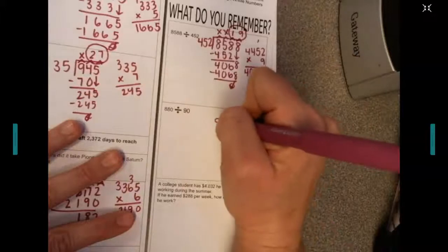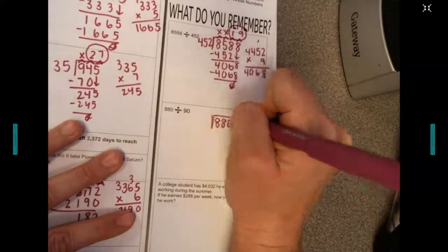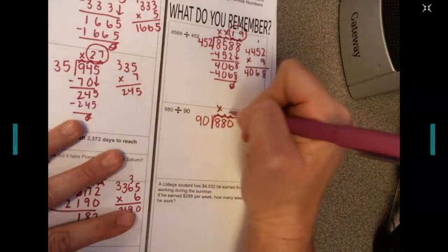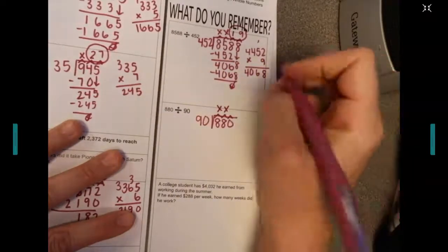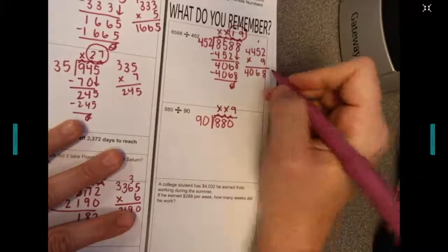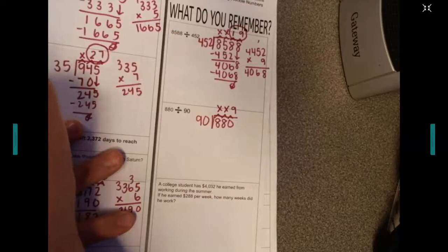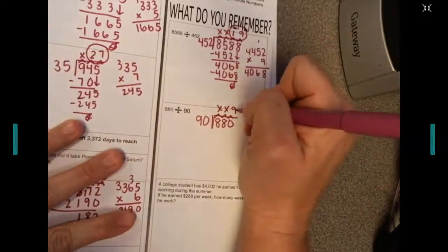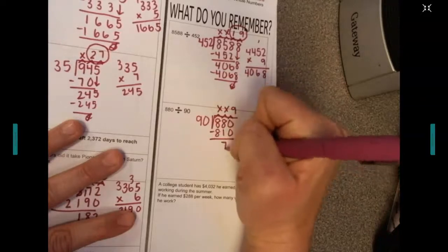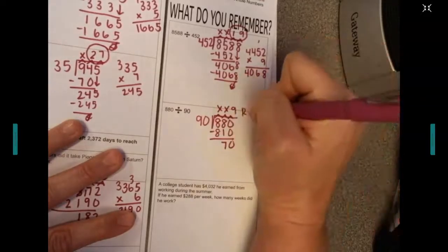Okay, let's look at our next one. 880 divided by 90. 90 cannot fit into 8. It cannot fit into 88, but it can fit into 88 9 times. And when I do that, if I take 9 times 9, I get 81, and I just add my 0 onto the end. So I have 90, remainder 70.